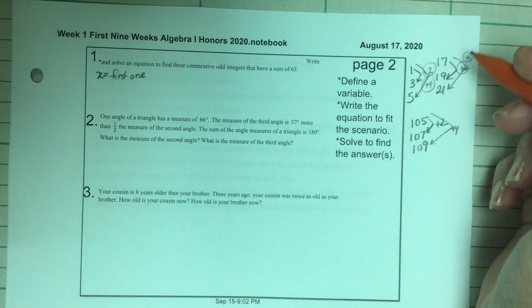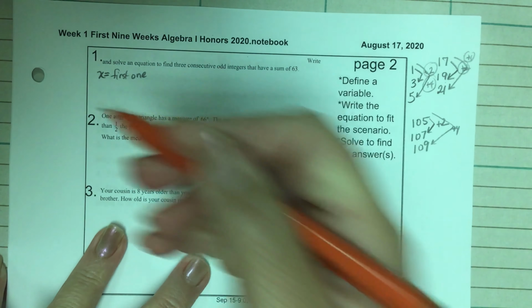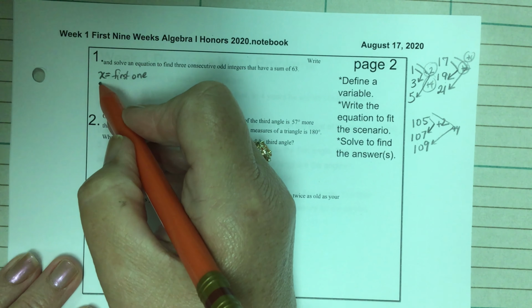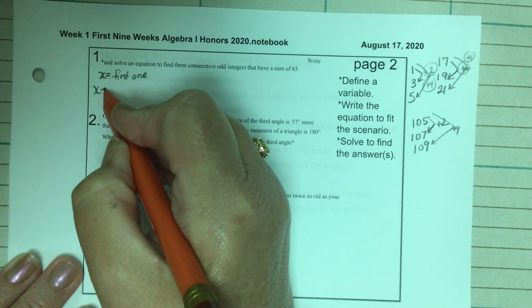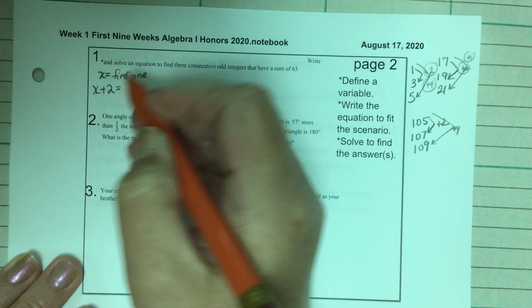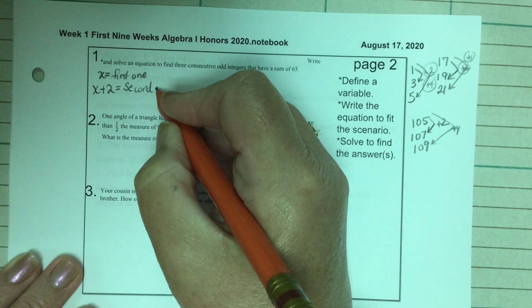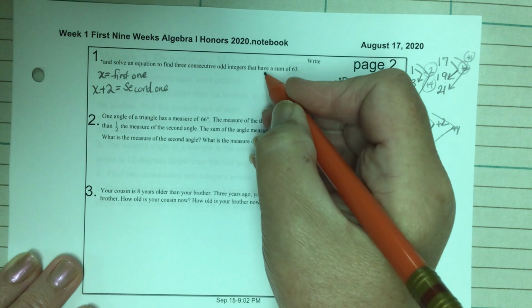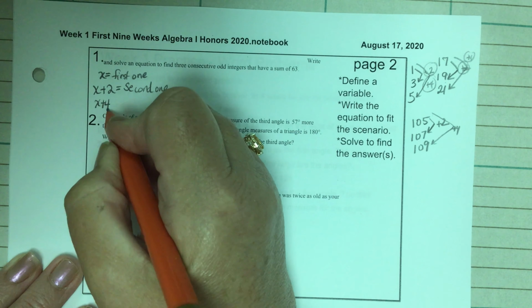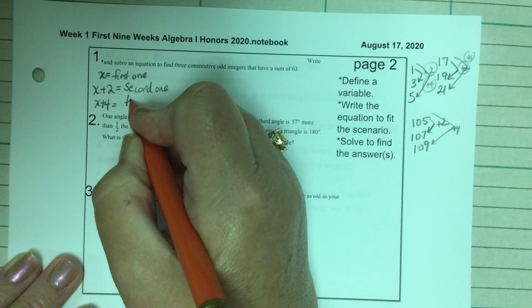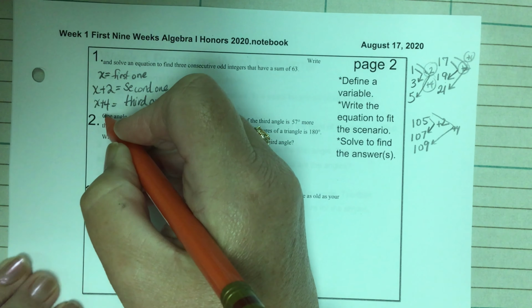So if it says you have three consecutive odd integers, and your first integer is x, what will be the next one? X plus 2. That's my second consecutive odd integer. And what's the third one? Because it says there's 3, x plus 4. If it says there were 4, then x plus 6 would be the next one.